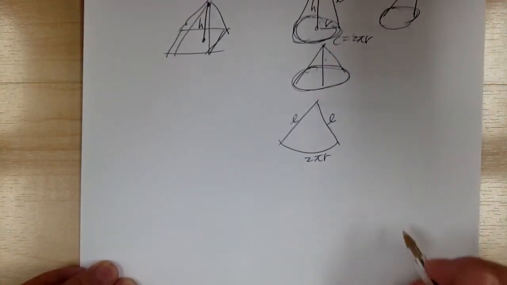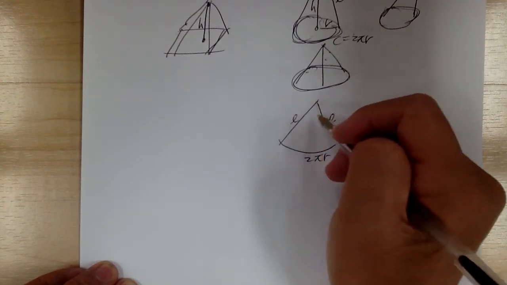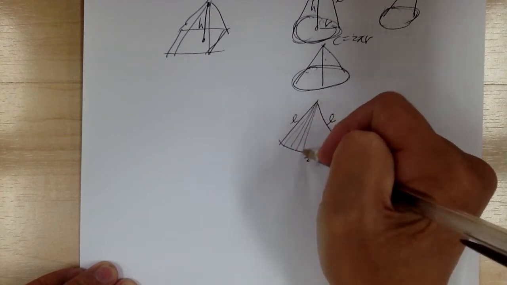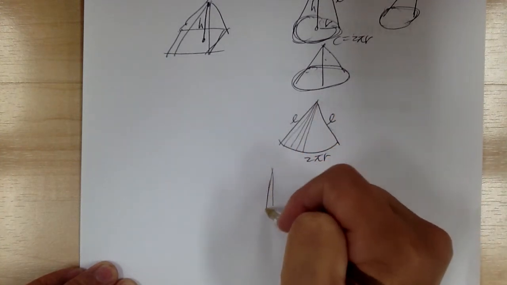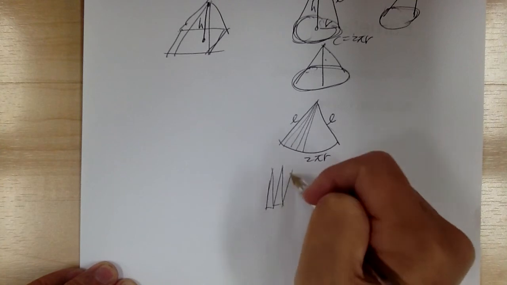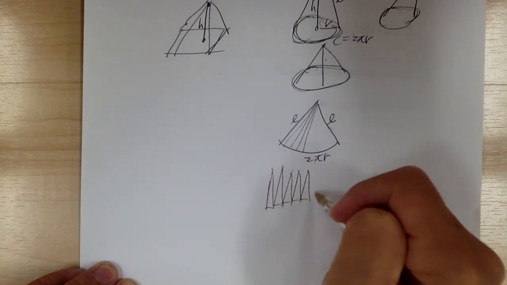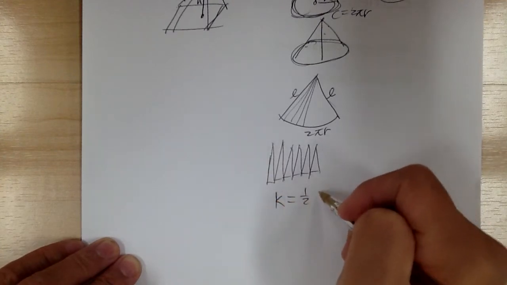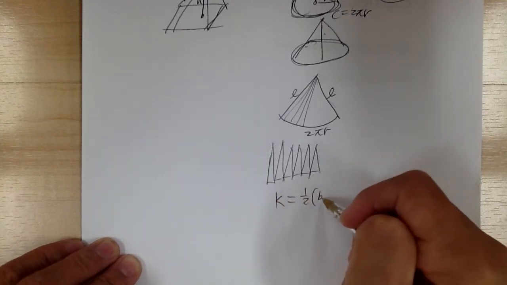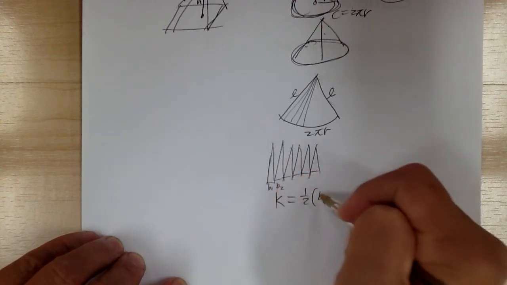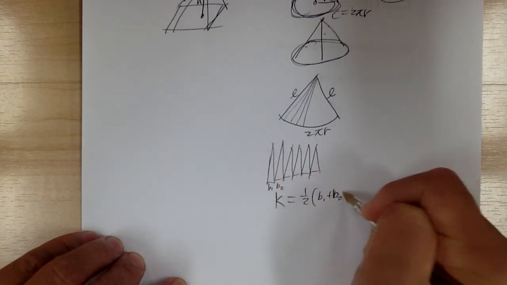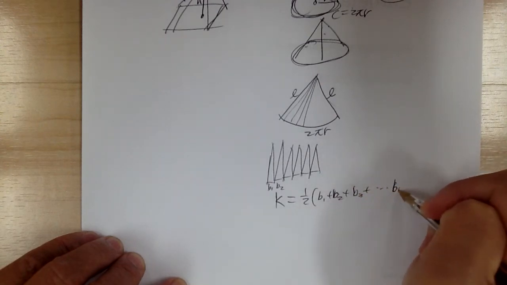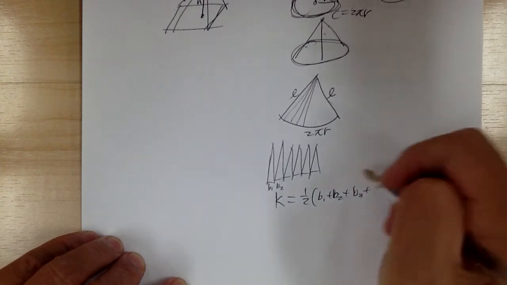Now, to figure out the area, you can think of it as a triangle, because you can cut this into an infinite number of small triangles. And if you line it up, the area of the triangle would be equal to 1/2 base. So I'm going to call these B1, B2, B3, up to Bn. So 1/2 base times the height.